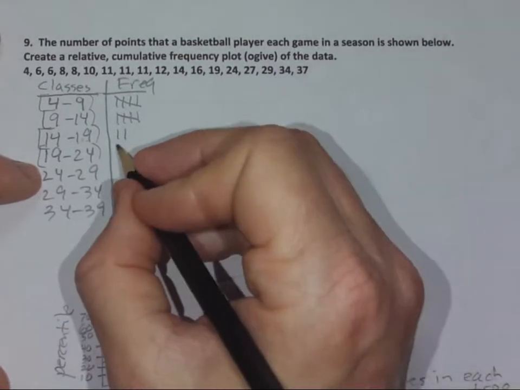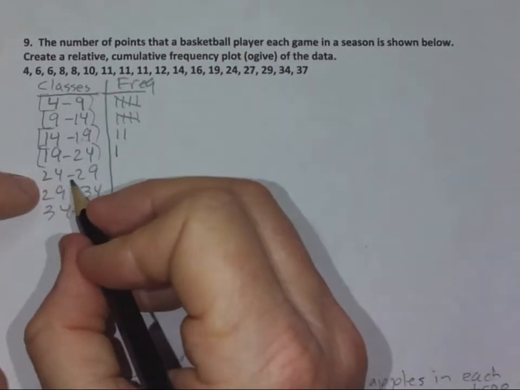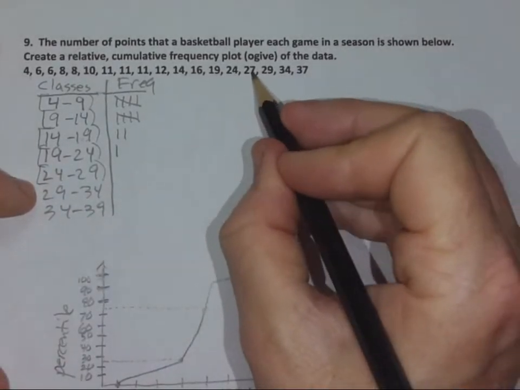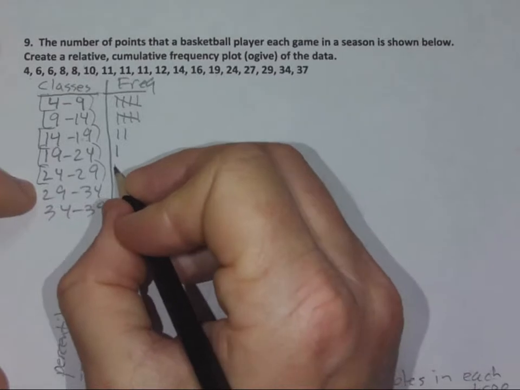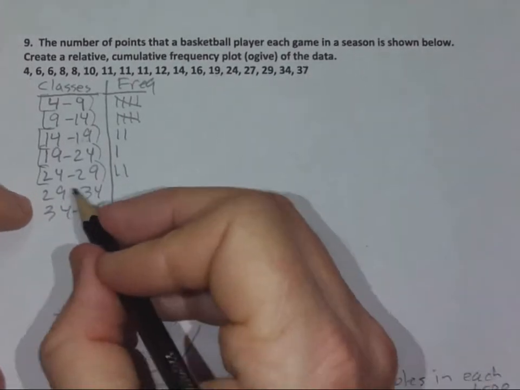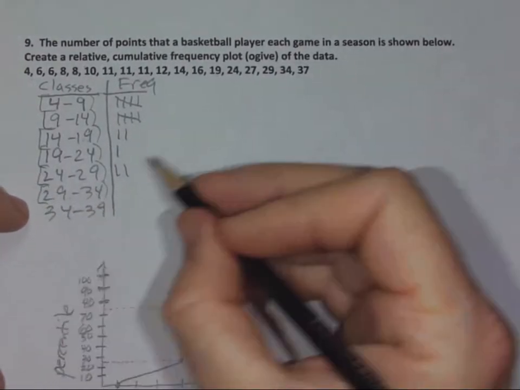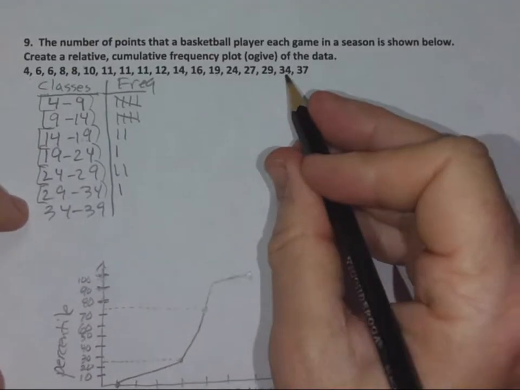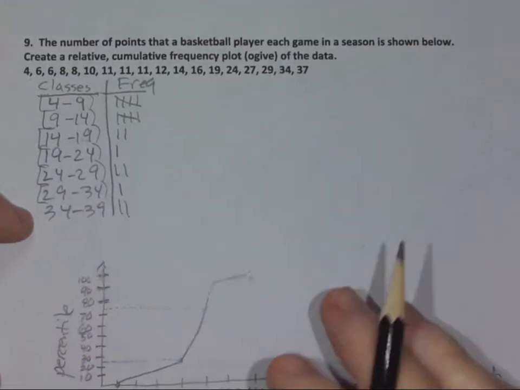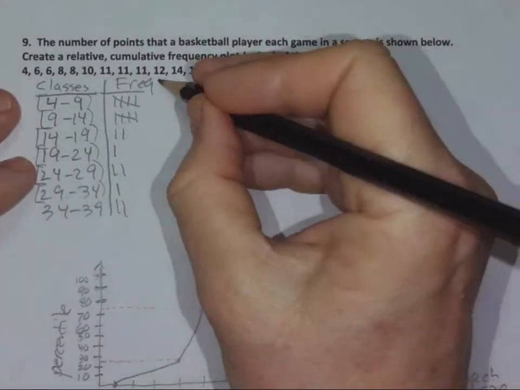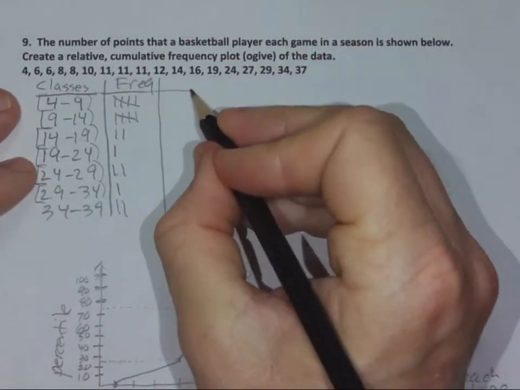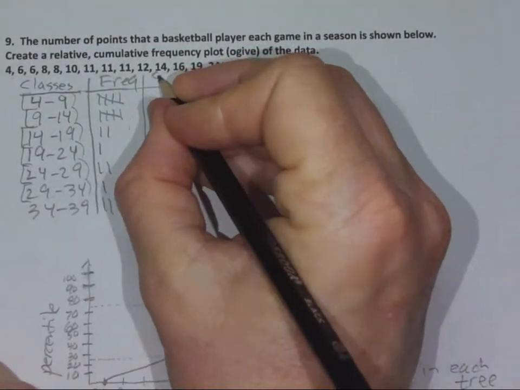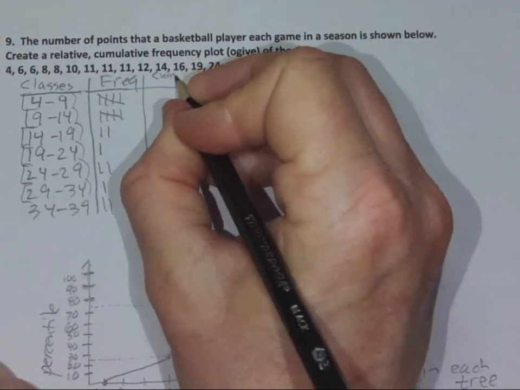And so that is that. How many are between 24 and 29, not including 29? Well, that would be 1, 2. How many are between 29 and 34, not including 34? That would be 1, and then the other two, 34 and 37, would go here. And so that is a frequency table, which is a popular thing in the world of stats. Now, what is cumulative frequency? So now we'll create a cumulative frequency table.